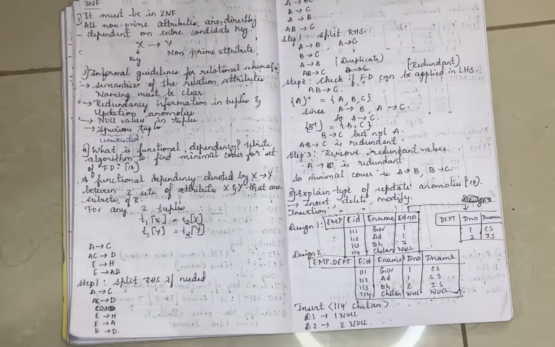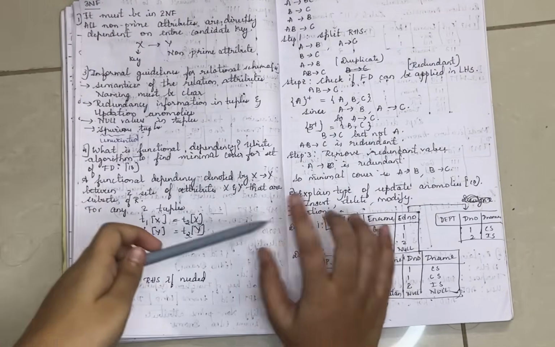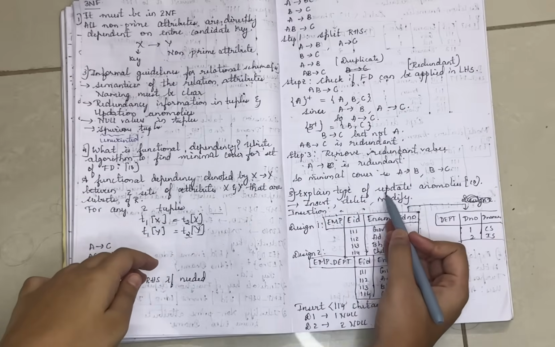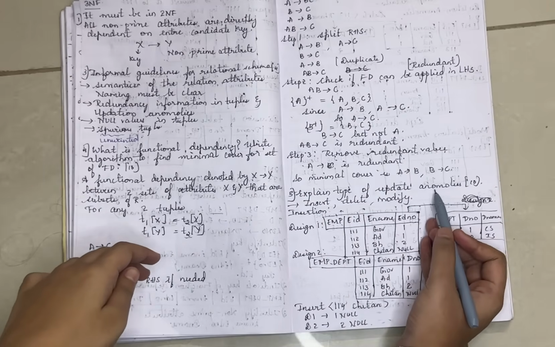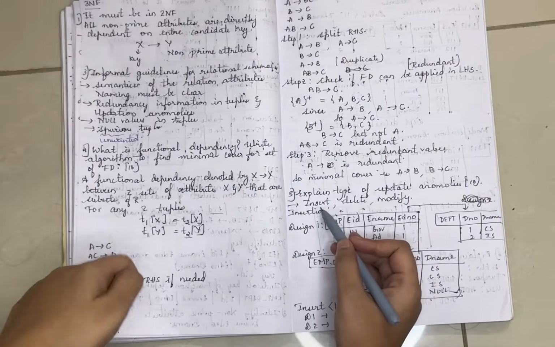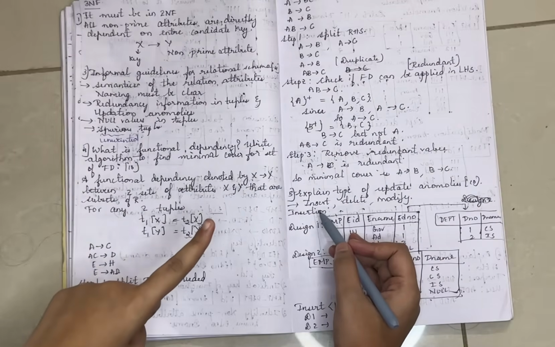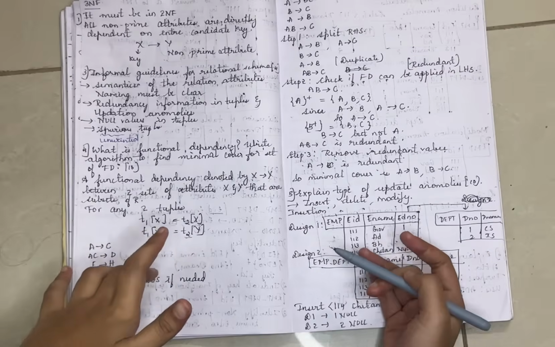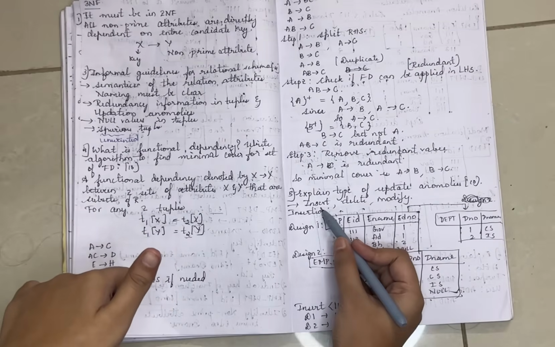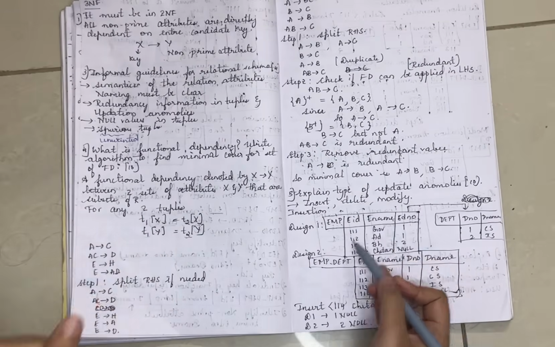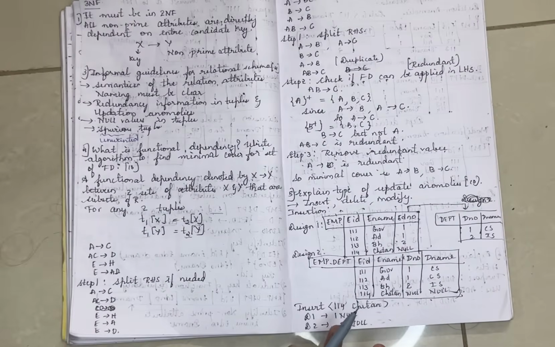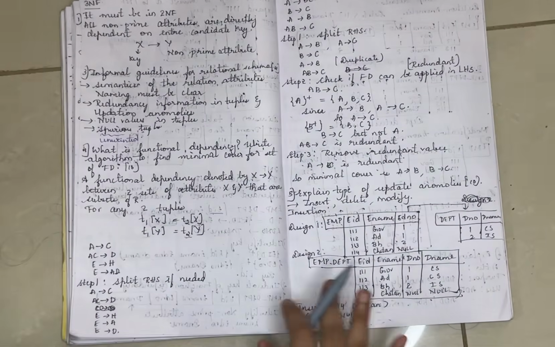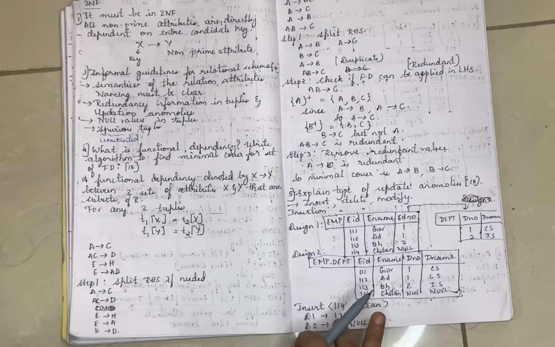That is enough. Next we have explain types of update anomalies. Remember, we have 3 types. In the last module also we have update operation, right? Here we have update anomalies. Anomalies means what are the problems that will occur. We have 3 kinds: insert, delete and modify. Okay, now understand this carefully, because this example is the simplest one where you can understand clearly for the first time. No need of going for other videos.